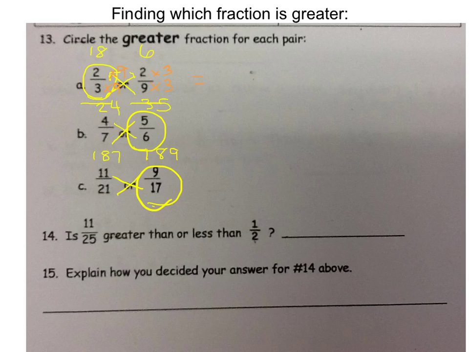When we do this, we would get 18 over 27, or 6 over 27. As you can see, these numerators match the numbers that are on top here. We're just doing it in a quicker way as we cross-multiply. Either way, this fraction is larger. And again, that works for all the other fractions as well.